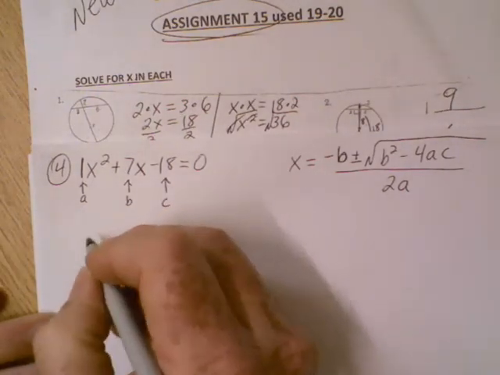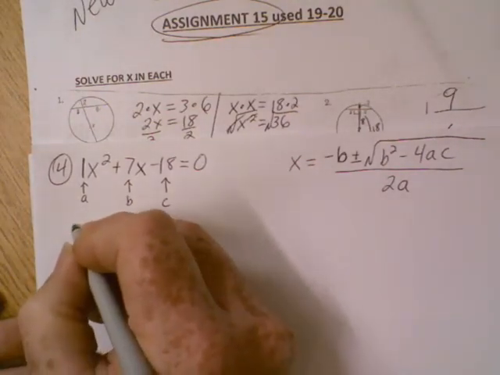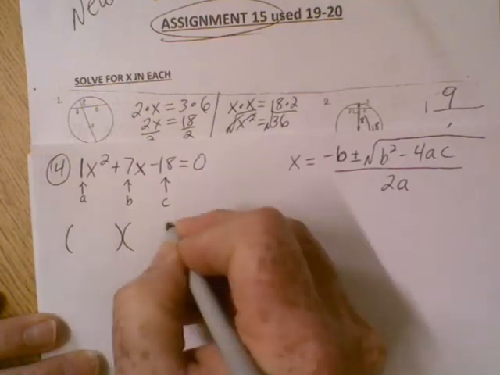I'm going to do the factoring first here. Then I'll do the quadratic formula and show you how to do it and show you how we get the same answers. Factoring, you set up your 2 parentheses.